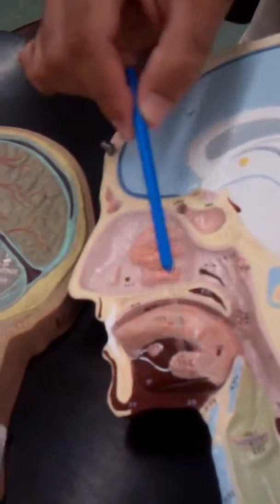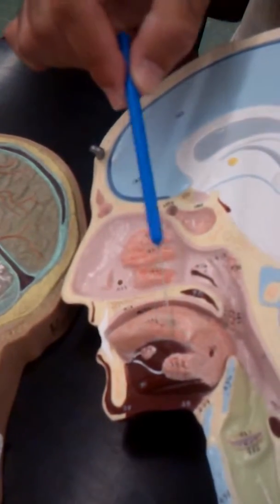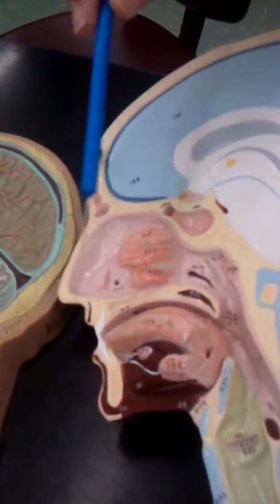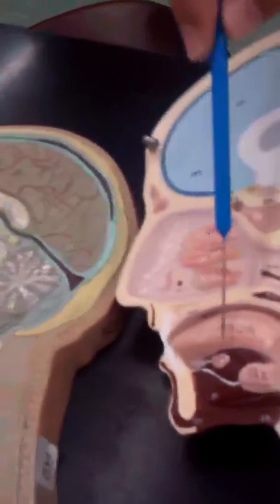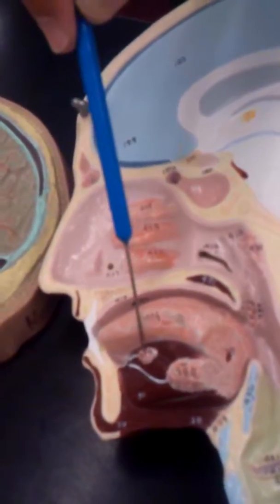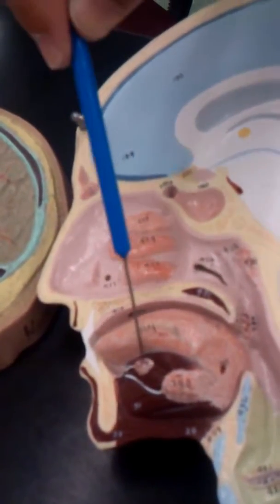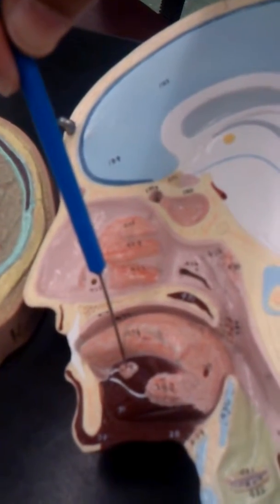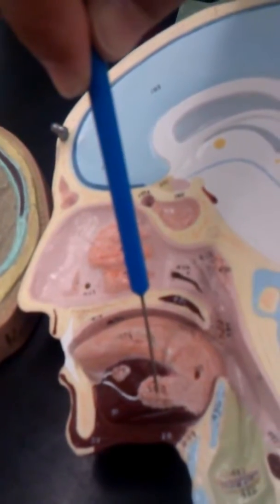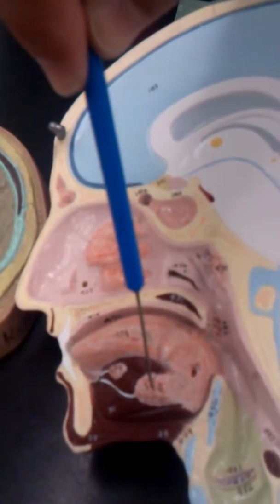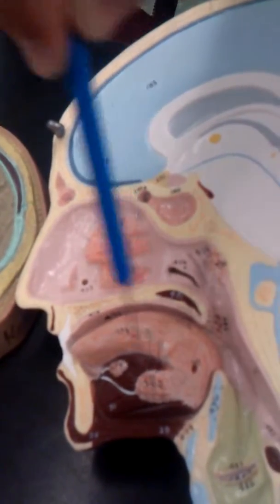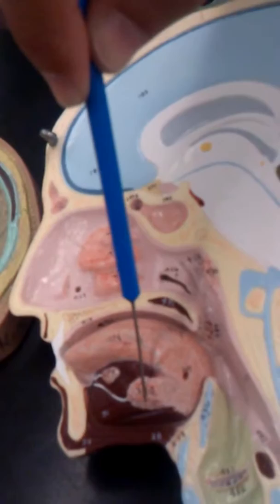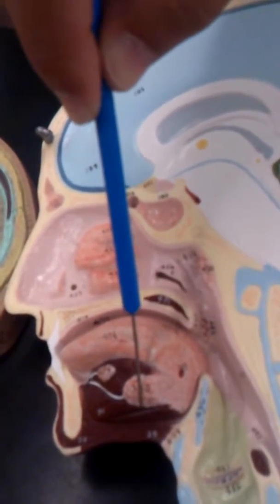Looking at the tongue, and we'll use this model because it's not available on the other model, there are two glands that you need to know about. Directly under the tongue is the sublingual gland, and just below that is the submandibular gland. So again, sublingual gland and submandibular gland.